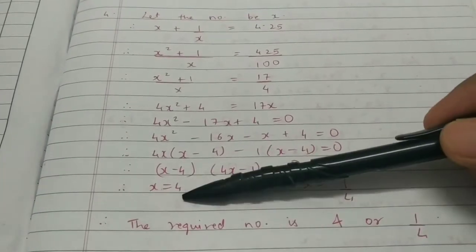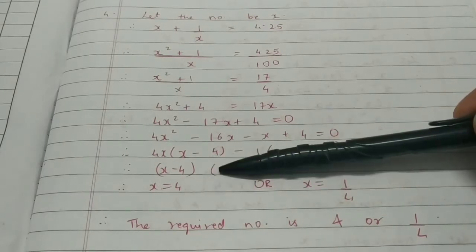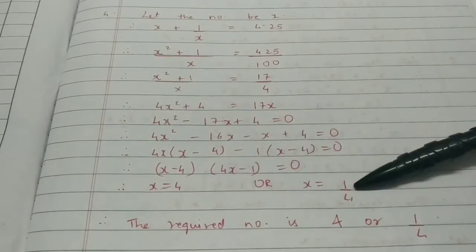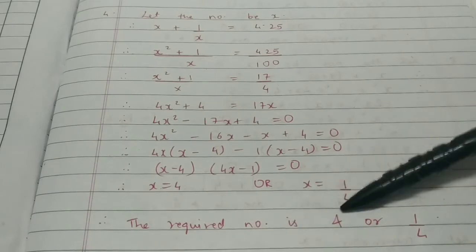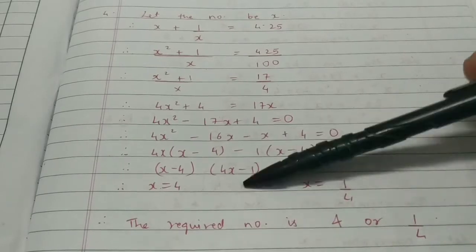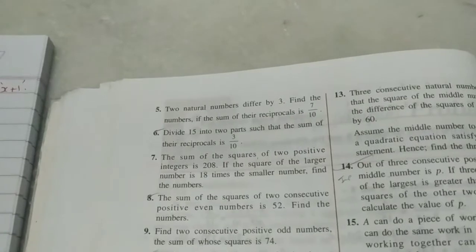Now if x is this, then the reciprocal is 1 upon 4. And if x is 1 upon 4, then the reciprocal is 4. So the required number is either 4 or 1 upon 4. Both are valid answers in this case.